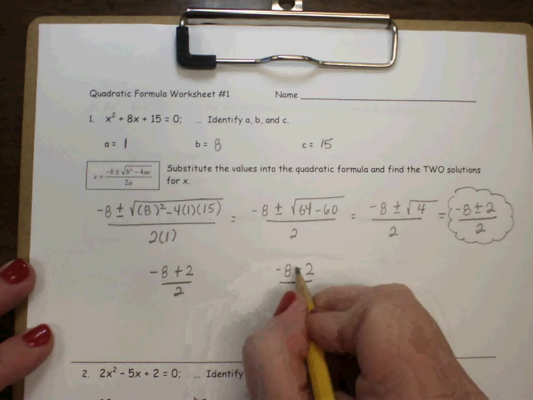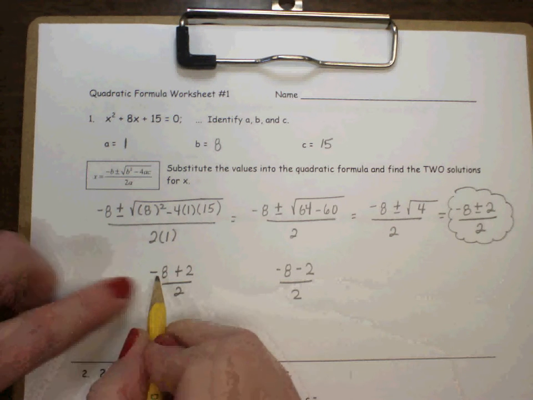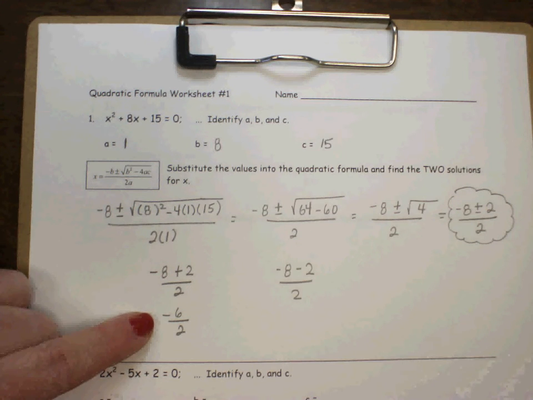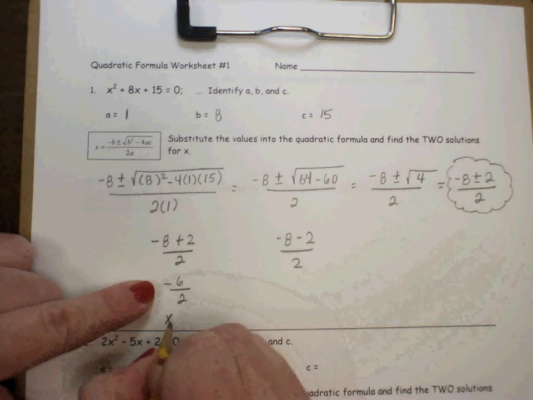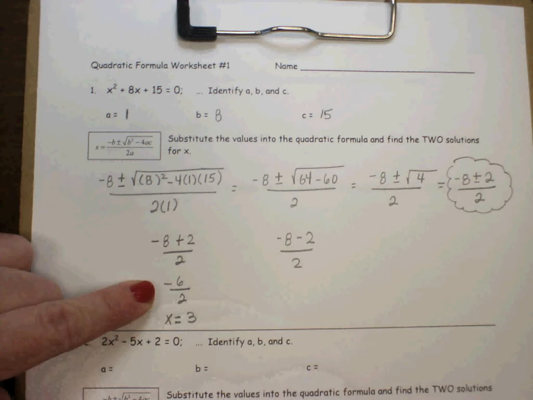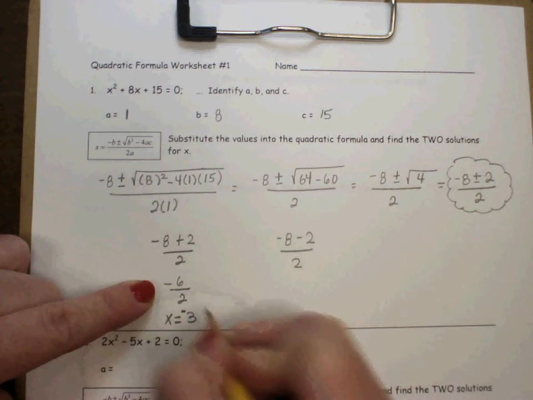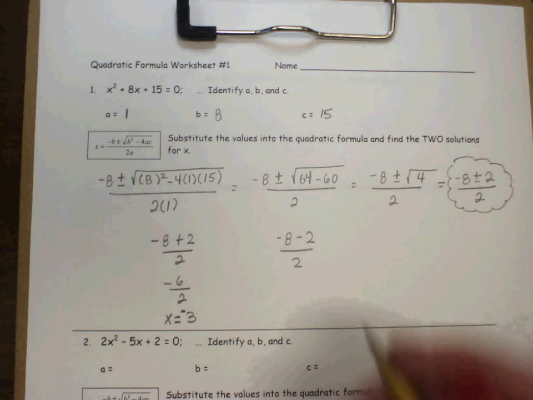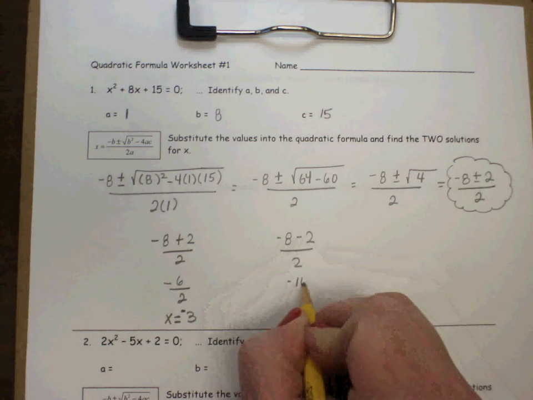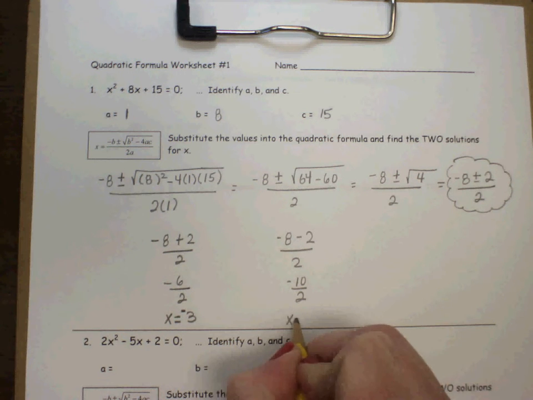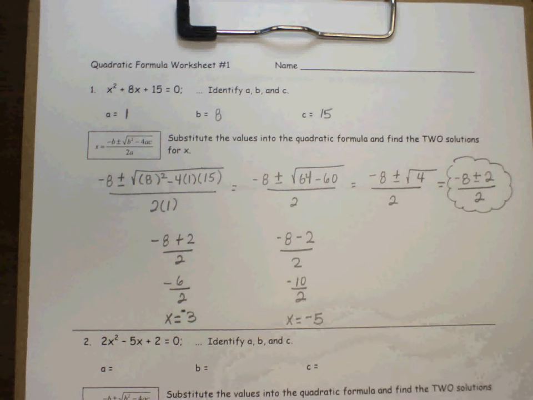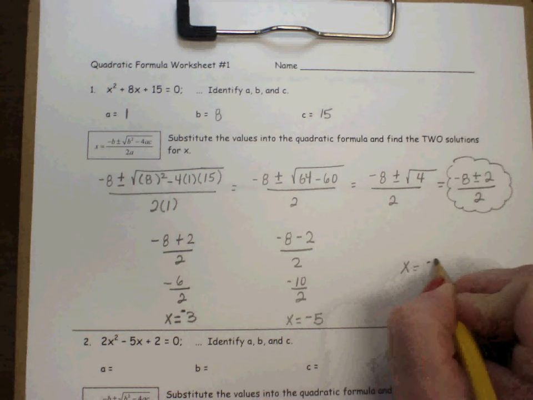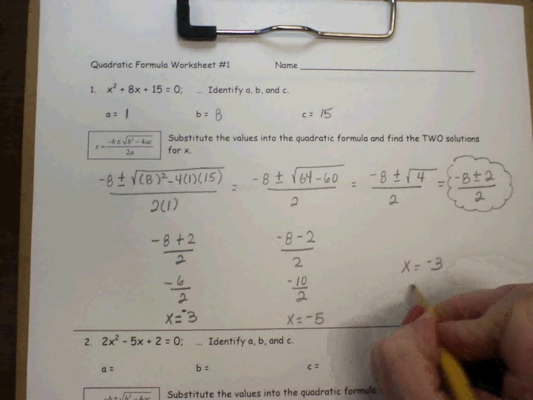Negative 8 plus 2 would be negative 6. And negative 6 divided by 2 means that one of the x's, or one of the zeros, is negative 3. I'm sorry, I forgot the negative. Negative 3. And then the other one: negative 8 minus 2 would be negative 10, divided by 2 would be negative 5. Which means that my x's are negative 3 and negative 5.